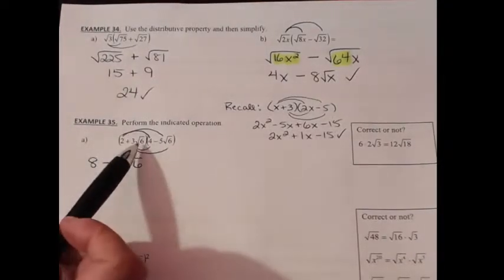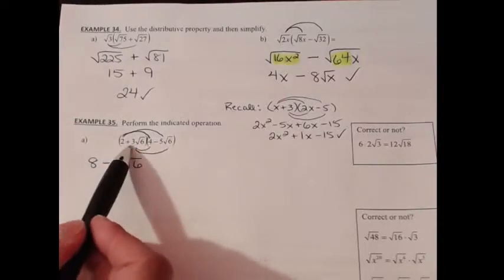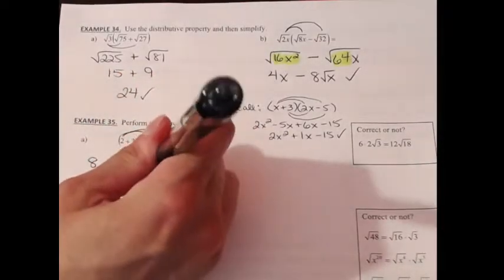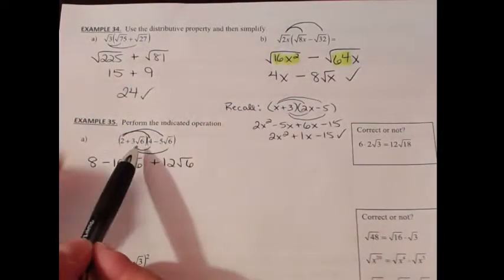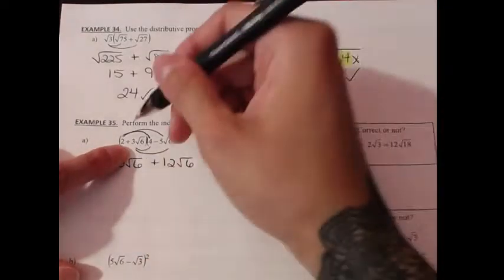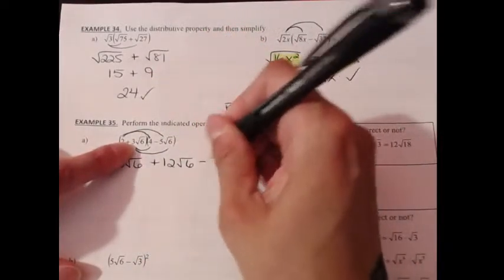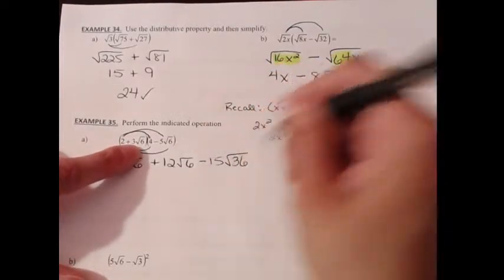Next, we move to 3 square roots of 6 times 4. 3 square roots of 6 times 4 is simply 12 square roots of 6, and it's positive. And then we have 3 square roots of 6 times negative 5 square roots of 6. So this gives me negative 15. Square root of 6 times 6 is 36.